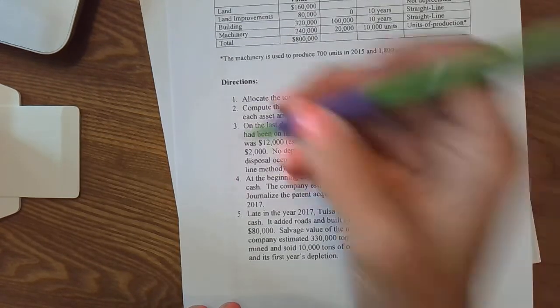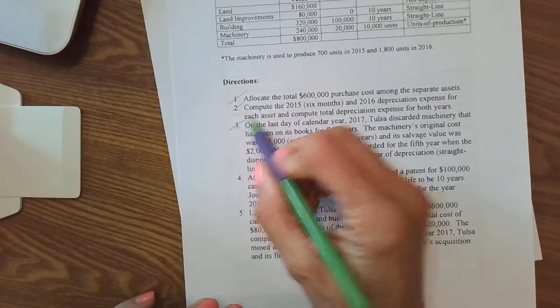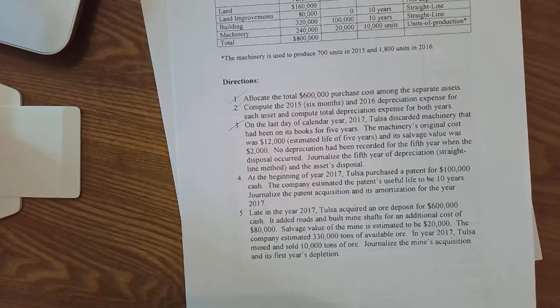Okay, so we have gotten through 1 and 2 here. We don't have to do number 3 because we're not doing any Connect problems, so we don't have to do that one. And so we're going to skip to number 4.